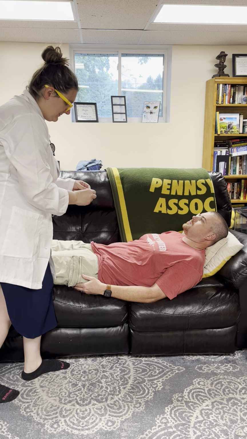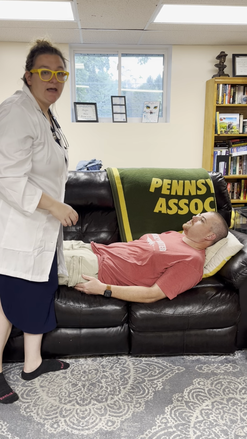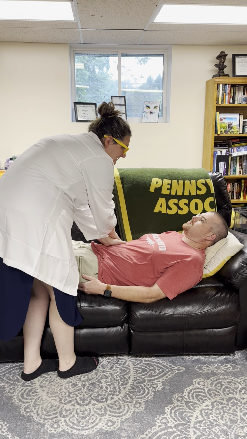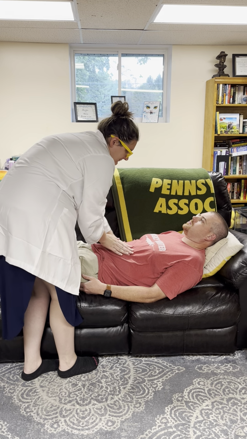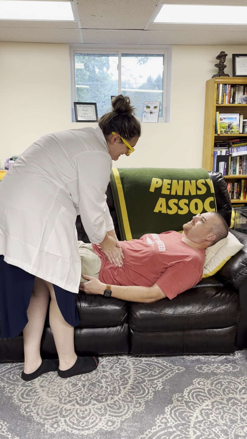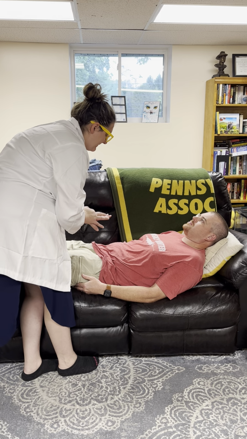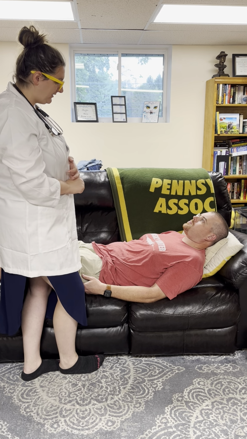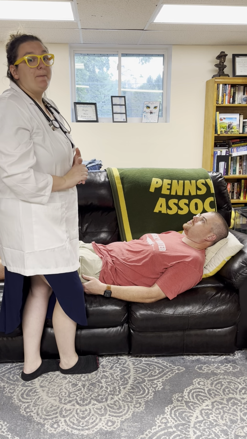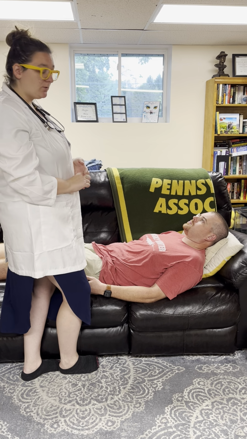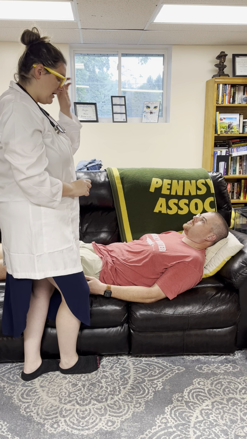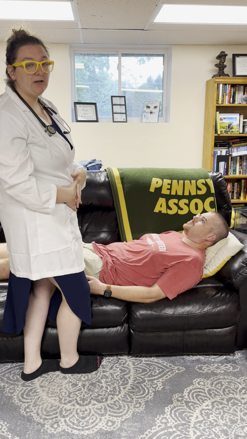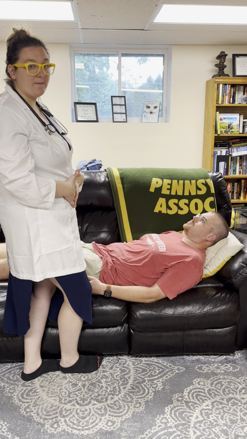Next, I'm going to do some palpation, starting with light and then moving on to deep. Any tenderness? Nope. Okay, and then moving on to deep palpation, so I will be palpating for the liver and the gallbladder in the right upper quadrant, palpating for the spleen in the left upper quadrant, and then I will palpate the umbilicus and the umbilical ring for any hernias or masses.